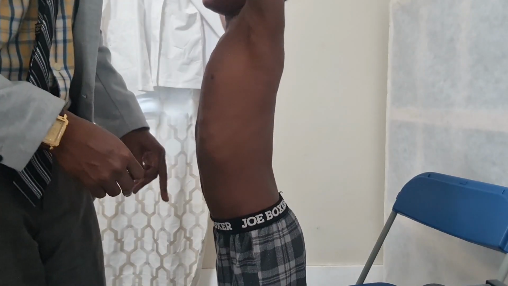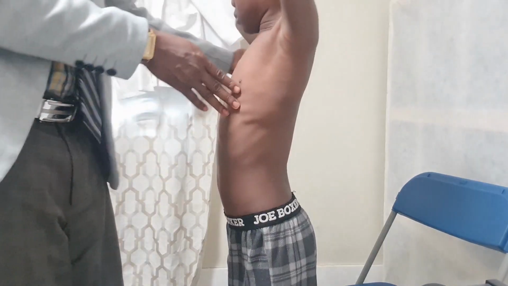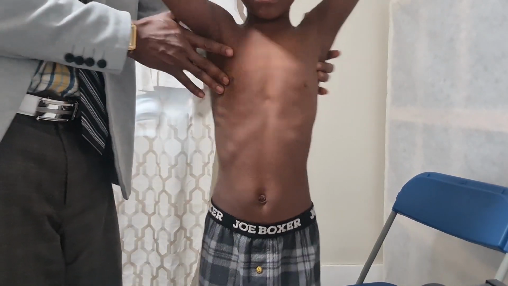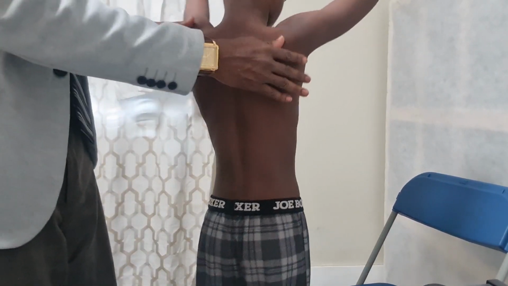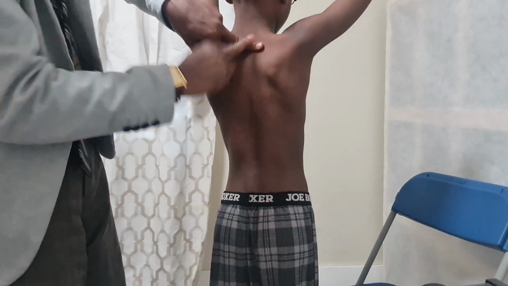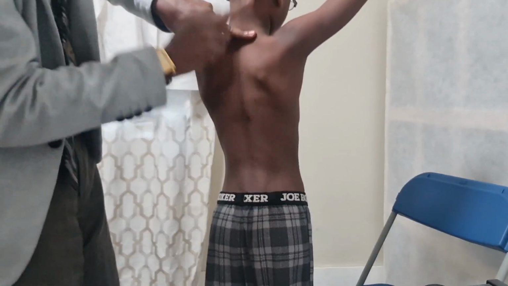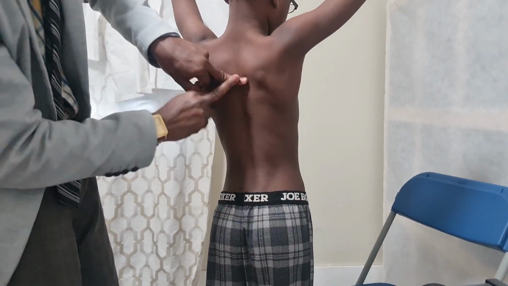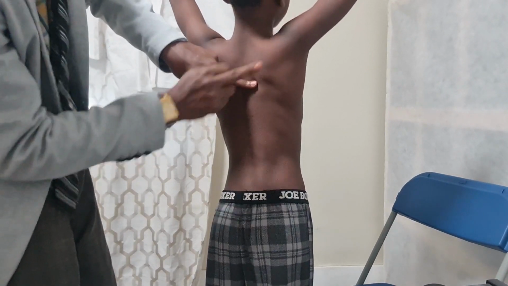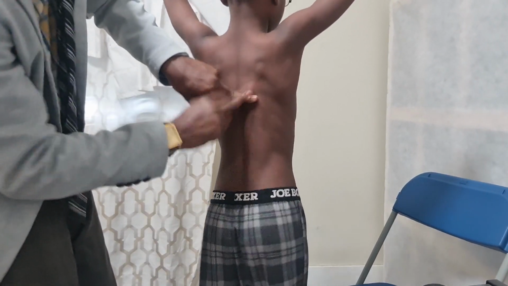And the sound that I hear is resonance. And I'm going to do the back too, from the apex. And I'm going to avoid the scapula there. That bone, I'm going to avoid it.